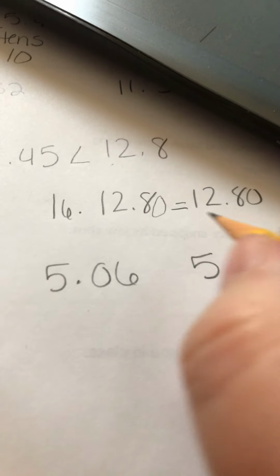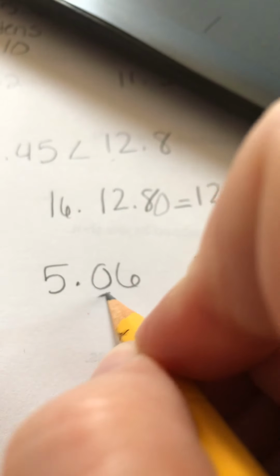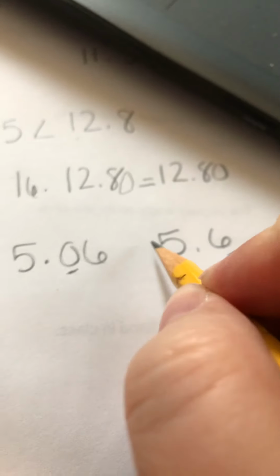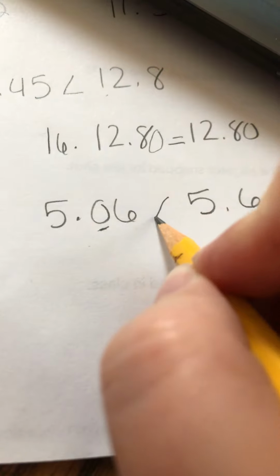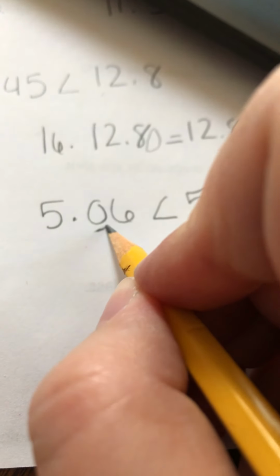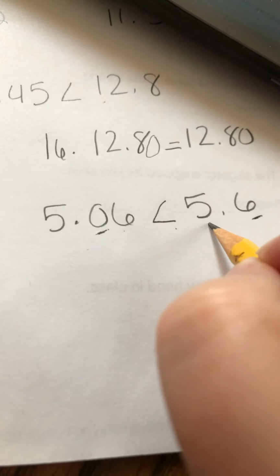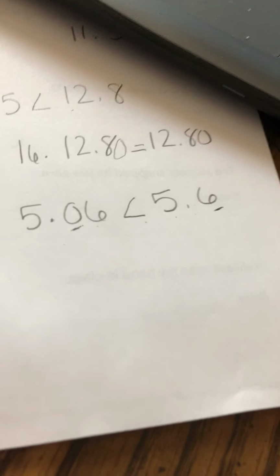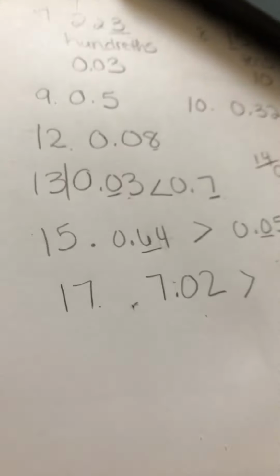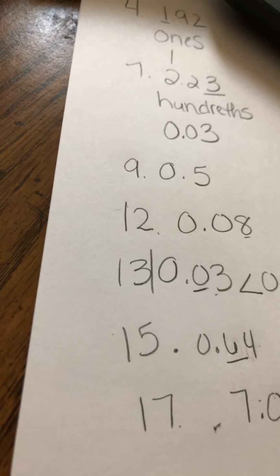That is not equal, because if you're comparing your tenths place, 0 and 6, two different numbers in the tenths place. 5 and 6/100 is less than 5 6/10. And that was number 18.